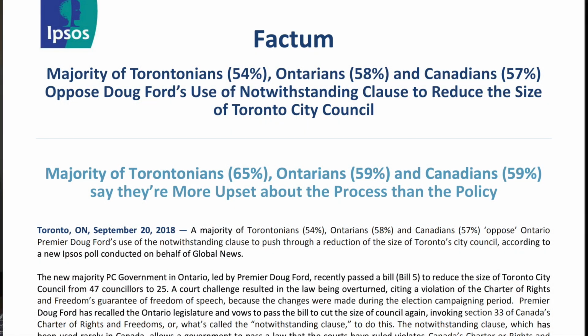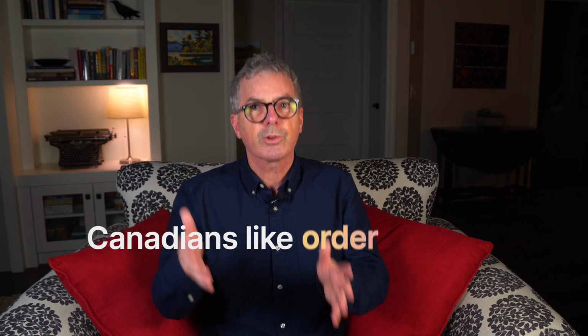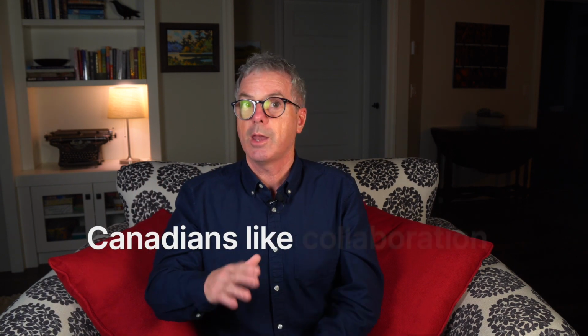An Ipsos poll in 2018 during Ontario's first use of the clause to reduce the size of Toronto's government showed that a small majority opposed the use of the clause. The interesting part of this poll was that the analysis floats the idea that the opposition wasn't necessarily about the use of the clause itself, but rather the ensuing chaos. Back in 2018, members of the opposition were being tossed out of the legislature. There were very loud protests in the streets. The authors of the study rightly stated that Canadians like order, collaboration, and cooperation, none of which were facilitated by the use of the Notwithstanding clause.